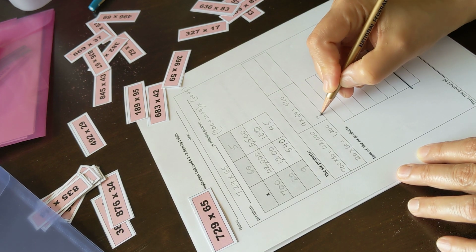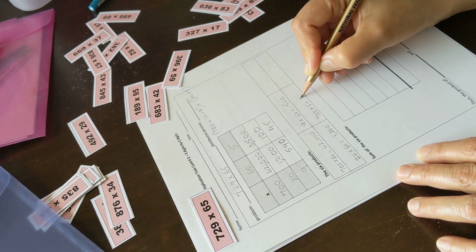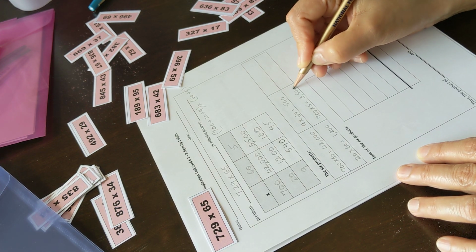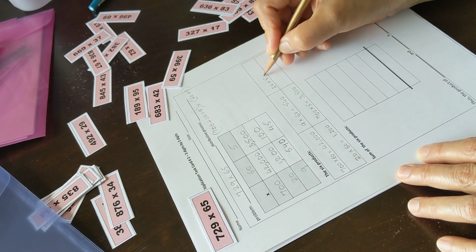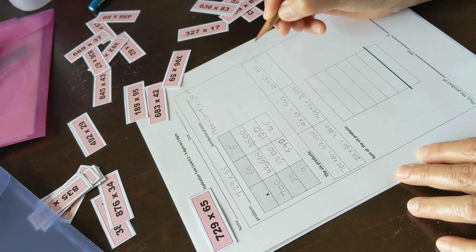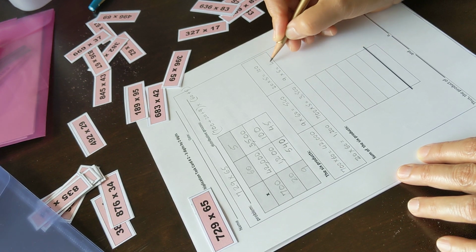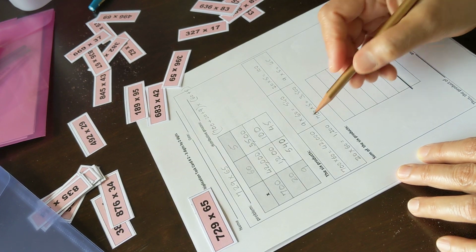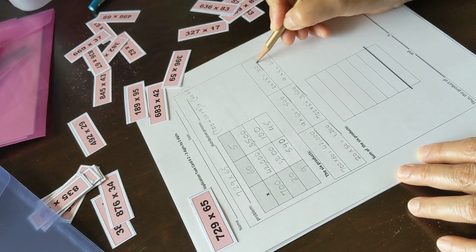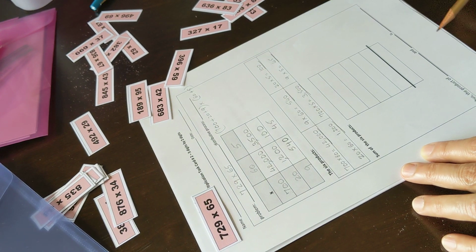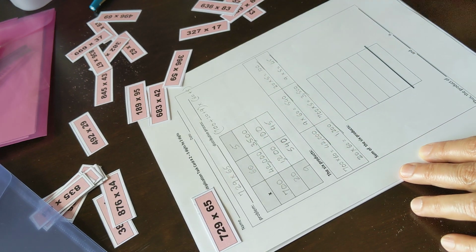Now 700 times 5 is 3,500. 20 times 5 is 100. 9 times 5 is 45. Now I add all these partial products to find the product of 729 times 65.